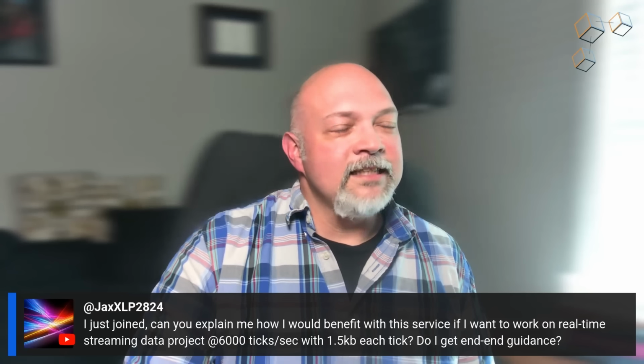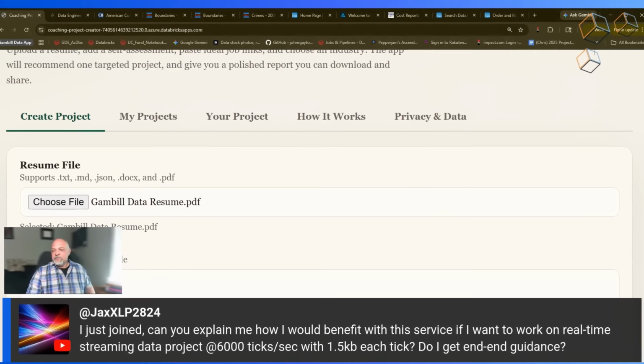So, no more staring at a blank screen, wondering what to build, or going to Kaggle and doing the same thing that everybody else around you is doing. So, let's stop talking and take a look. So, let's test it out. I've not tested that specific use case, so let's see what happens.